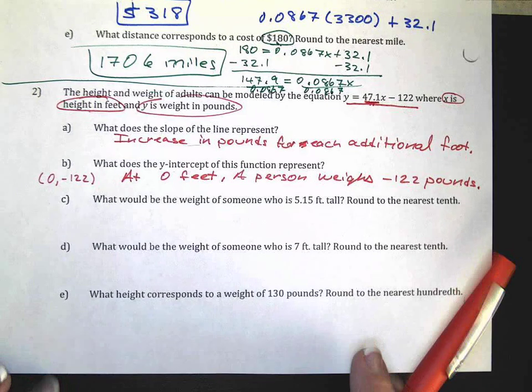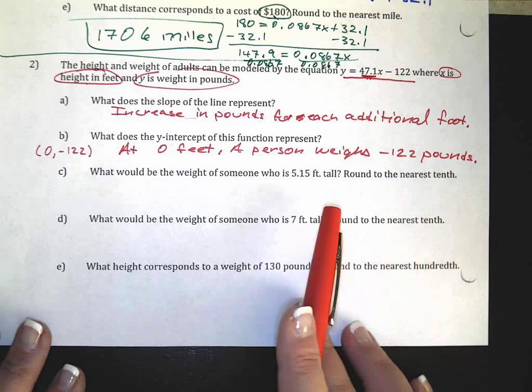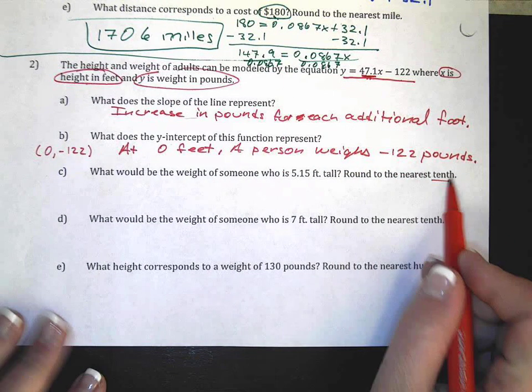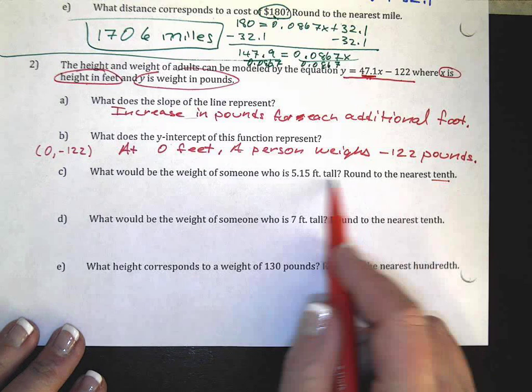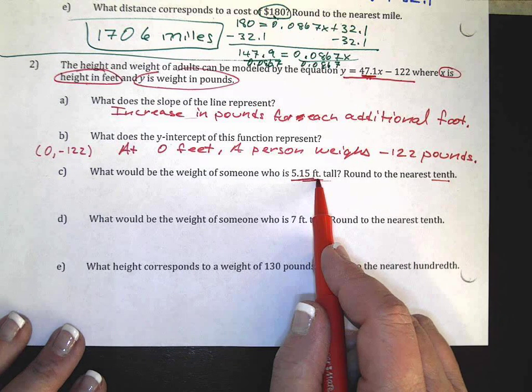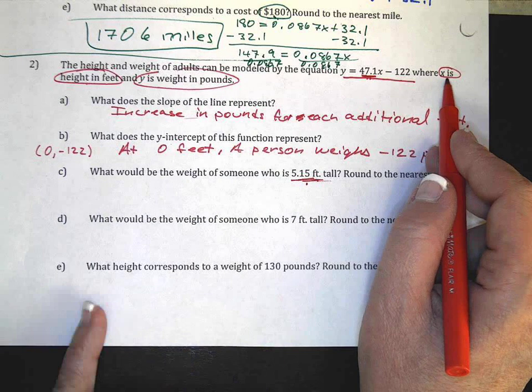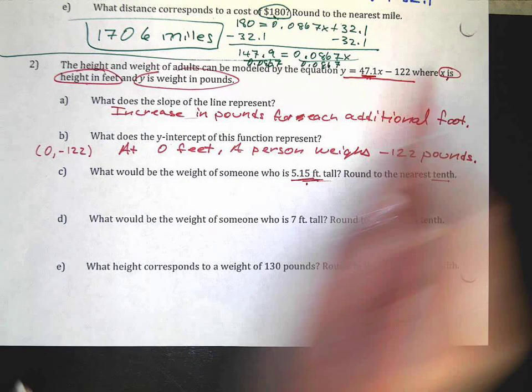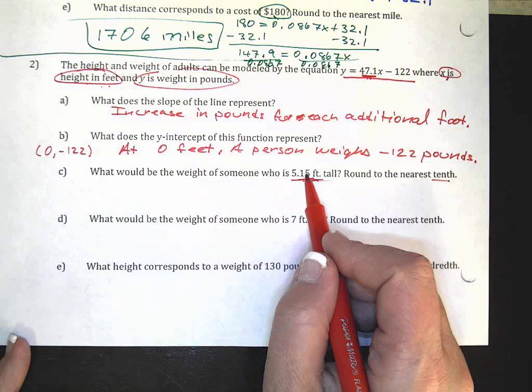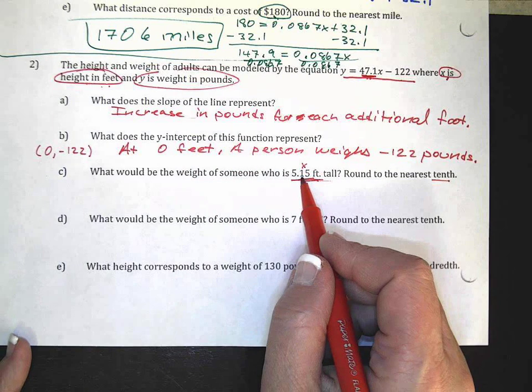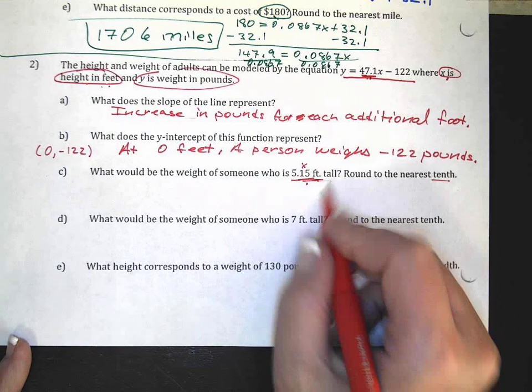What would be the weight of someone who is 5.15 feet tall, round to the nearest tenth? So the 5.15 feet, we need to decide, is that an x value or a y value? And since x would be our height in feet, that's an x value. So we're going to substitute in for x into our equation.